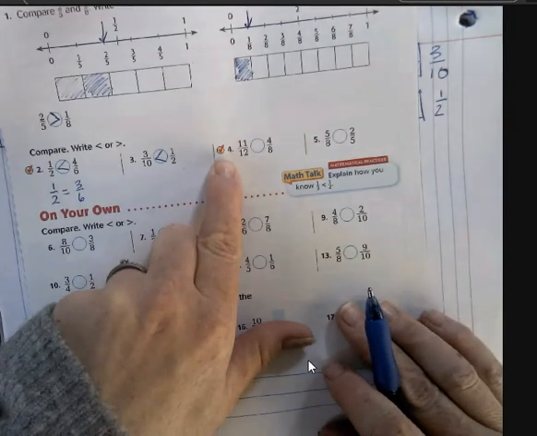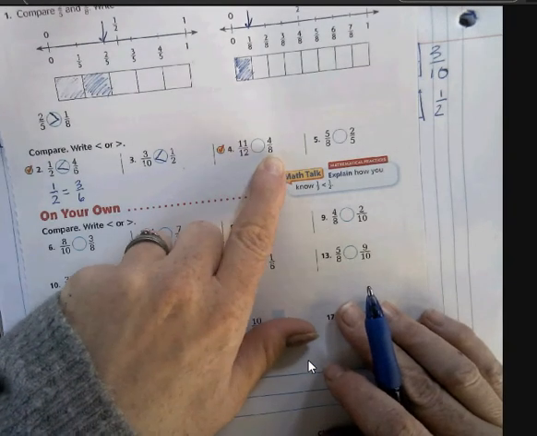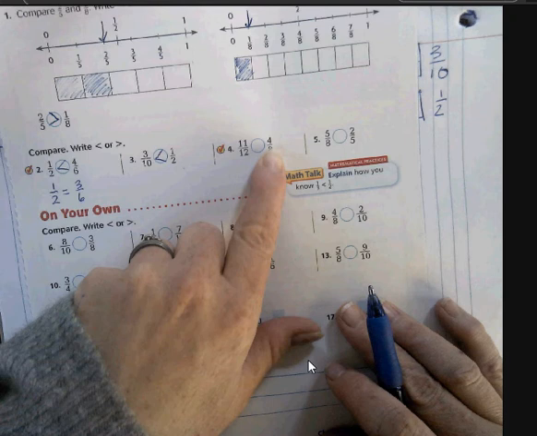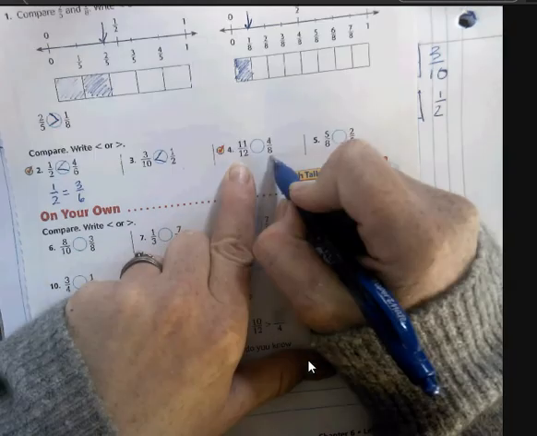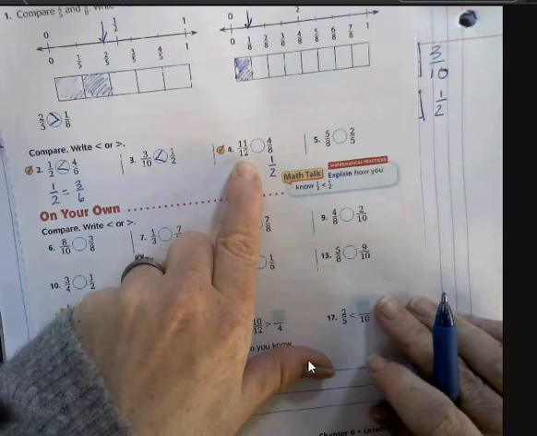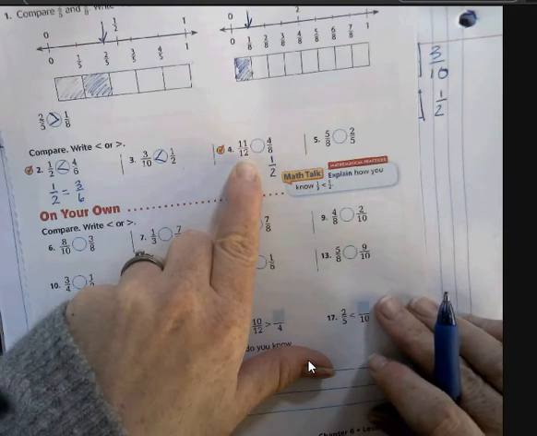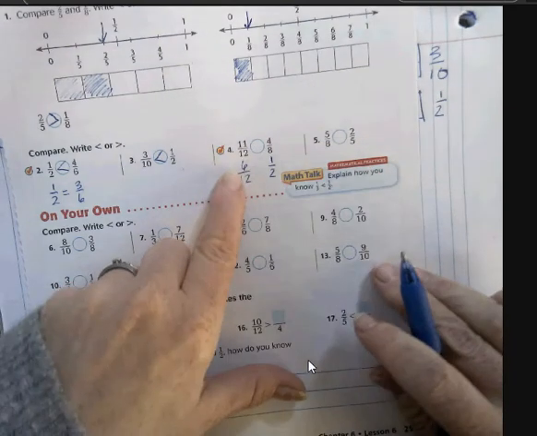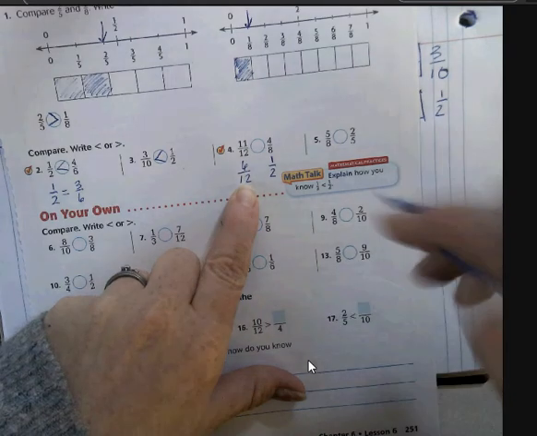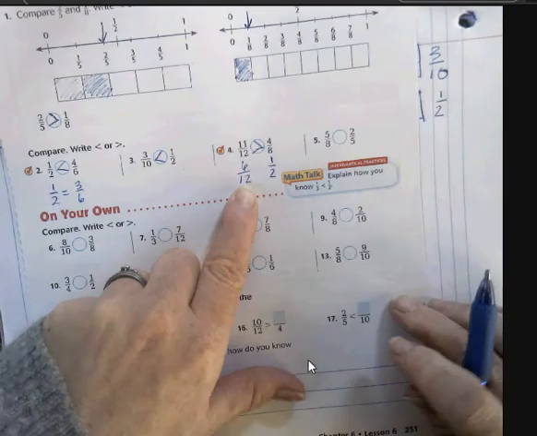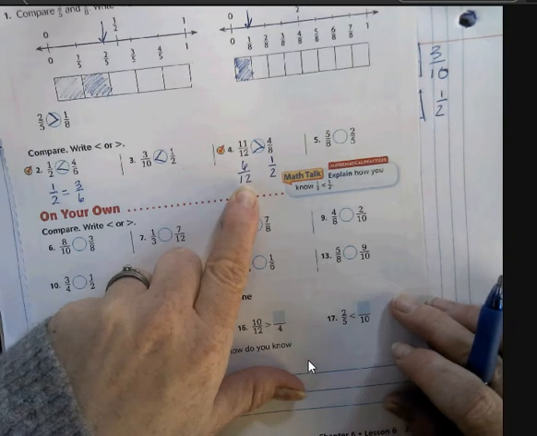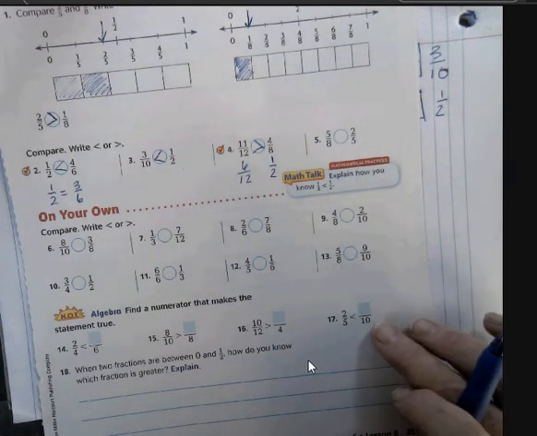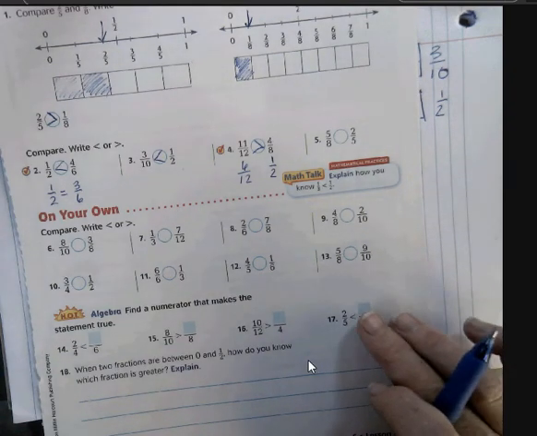Ooh, here we have a check for understanding. We have 11/12 and 4/8. Just by looking at these two fractions, I can think in my mind, I know that 4 is half of 8, so that is a half. When I look at 11/12, I think, what is half of 12? Oh, half of 12 is 6/12. Ooh, 11/12 is much larger. So again, I am going to make my sign opening up towards the larger fraction. So 11/12 is greater than 4/8.